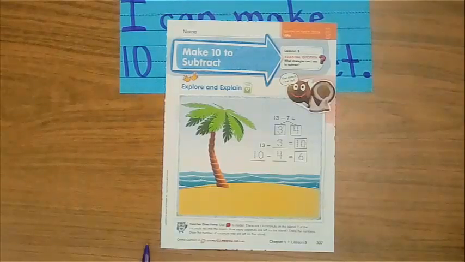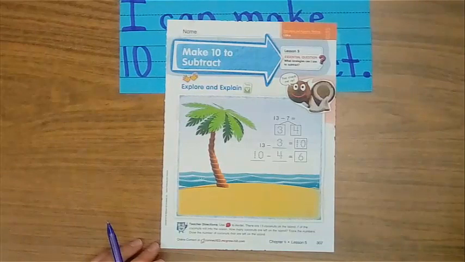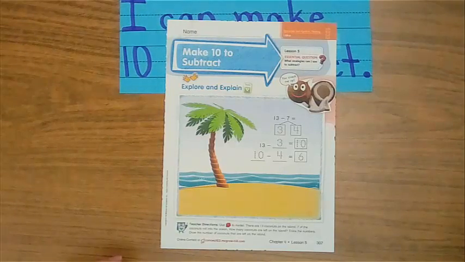Open up your math book to page number 307, and we're going to get started. And it says there are 13 coconuts on the island. 7 of the coconuts roll into the ocean. How many coconuts are left on the island? Trace the numbers. Draw the number of coconuts that are left on the island.